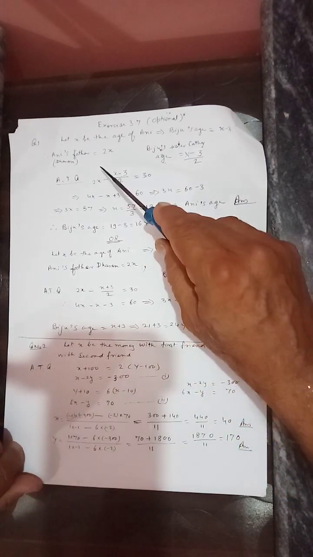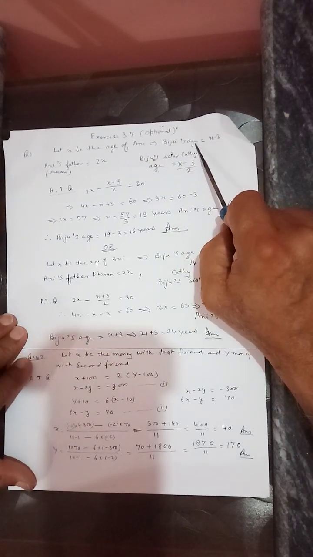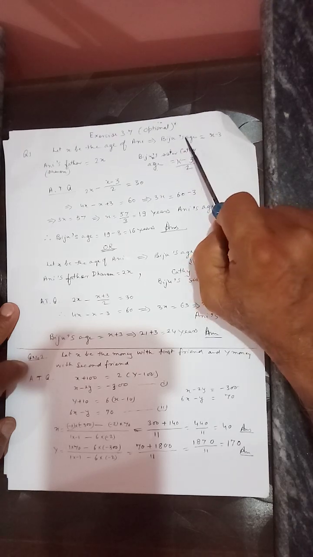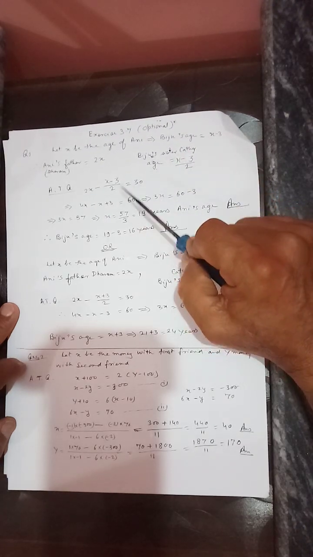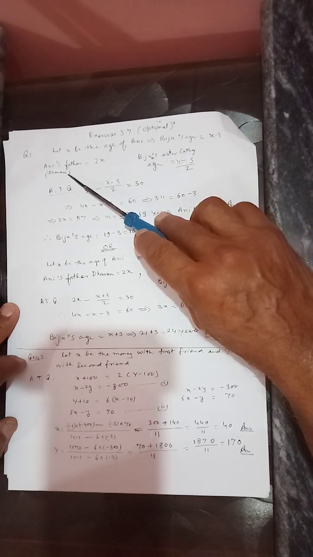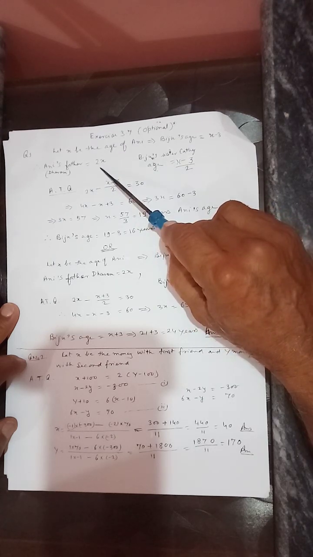Let x be the age of Ani and Biju's age will be x minus 3. You see, in this case we will take x minus 3. In the second part we will take x plus 3. Now here you see, Ani's father will be twice x, just twice Ani's age.